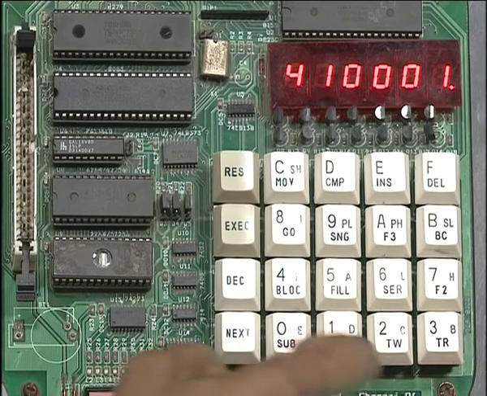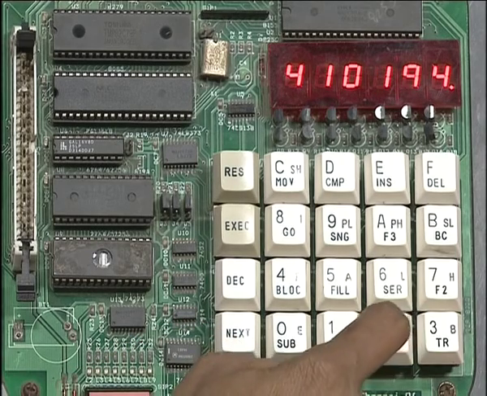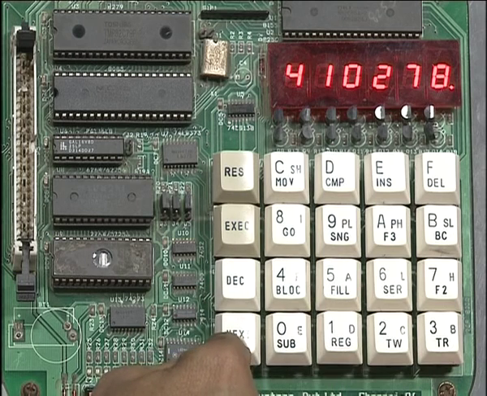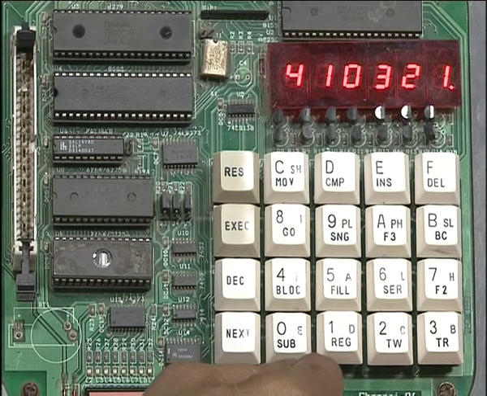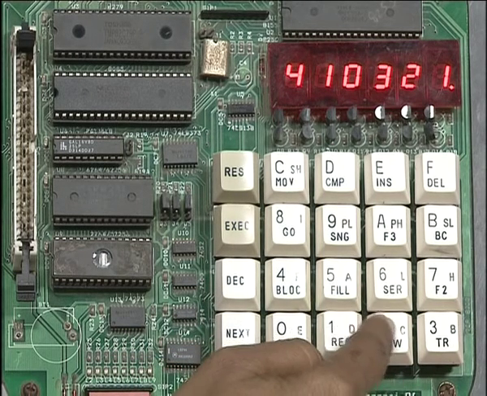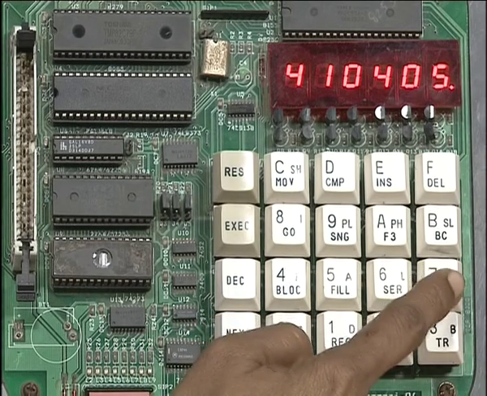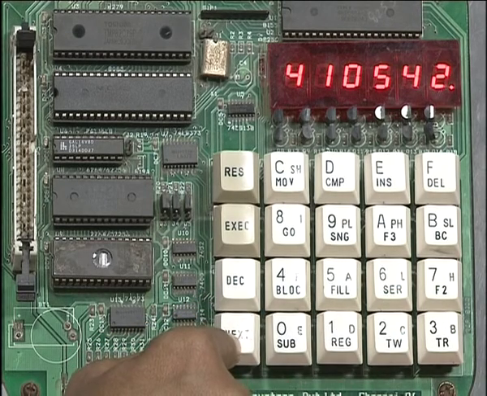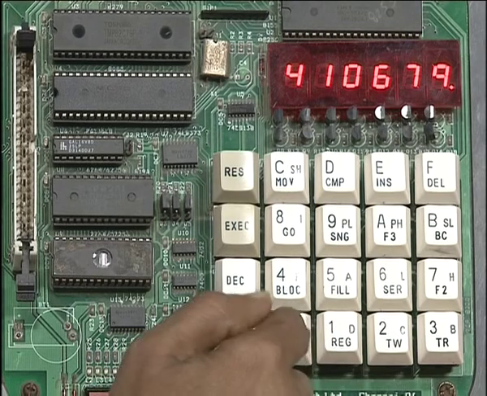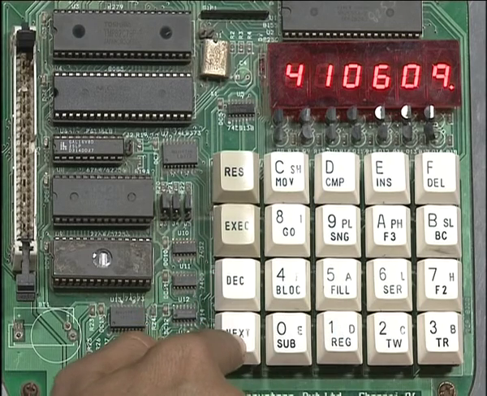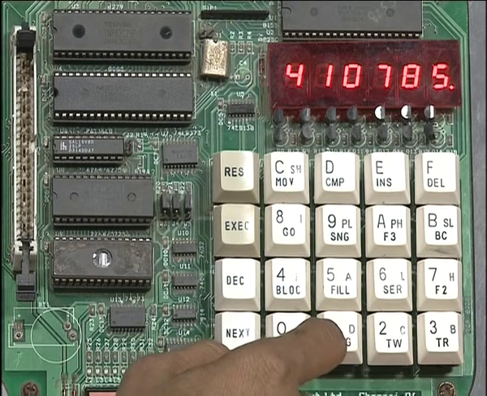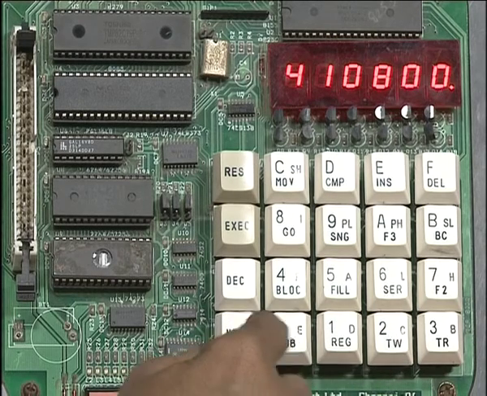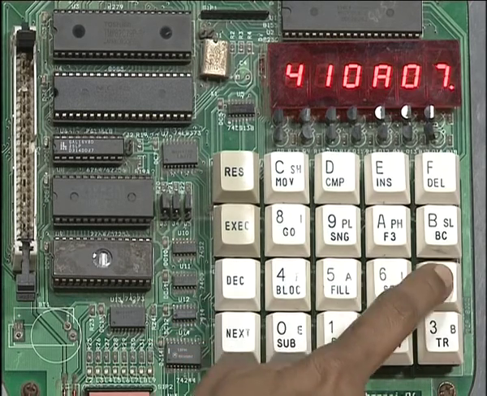First LXI B 01, then lower byte data 29, higher byte data 78. Then next LXI H, 42 57. So, 21, first lower byte data 57, then 42. Then we have to use DAD B, which is 09. Then store the result, SHLD 4500, which is 22 00 45. Then stop the program.